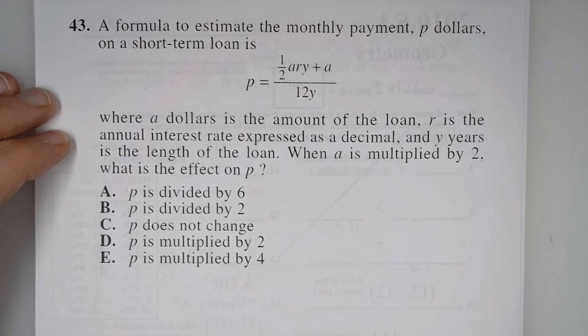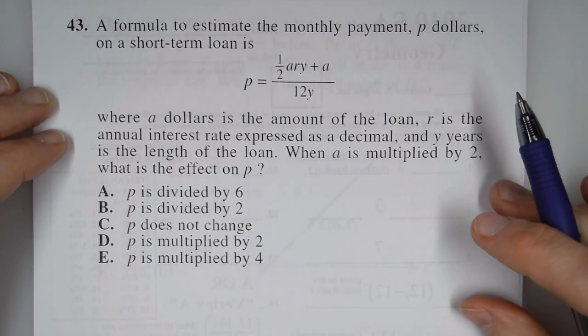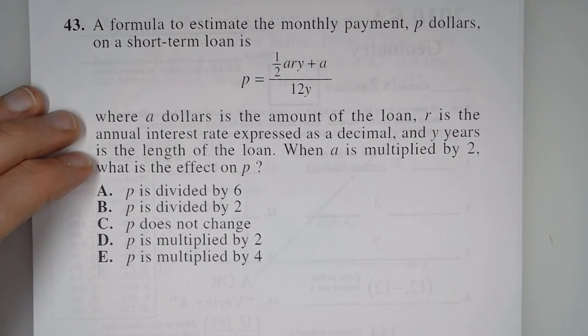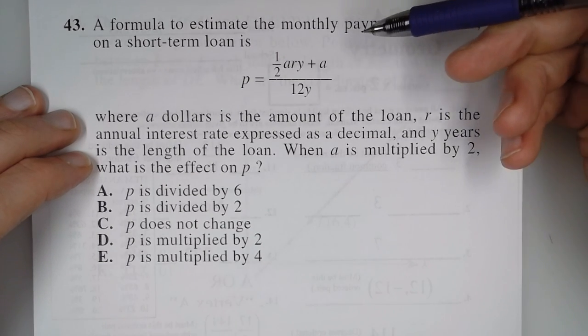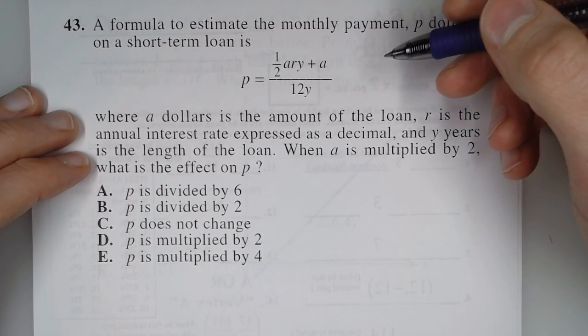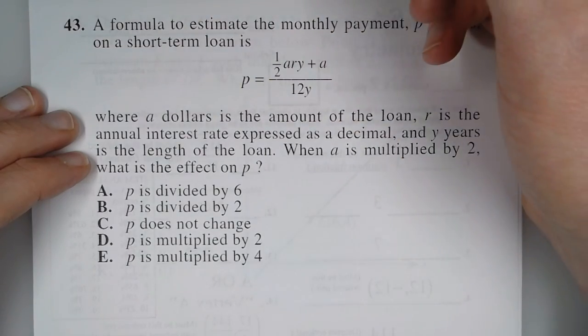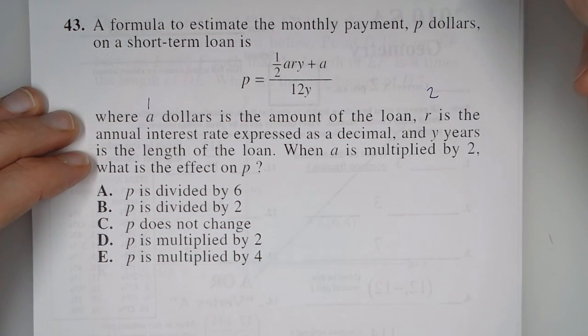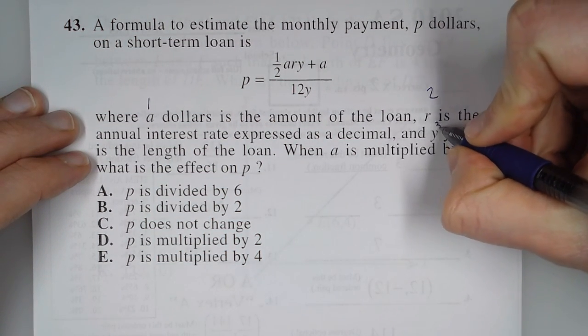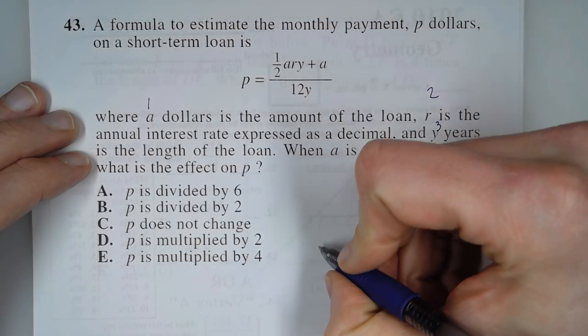One thing I always tell students with a problem like this is this one can actually be a lot easier than you think, because the way it works is they don't give you numbers, which means we can make up whatever numbers we want. So I'm going to set A to 1, R to 2, and Y to 3. And we're just going to see what we get.